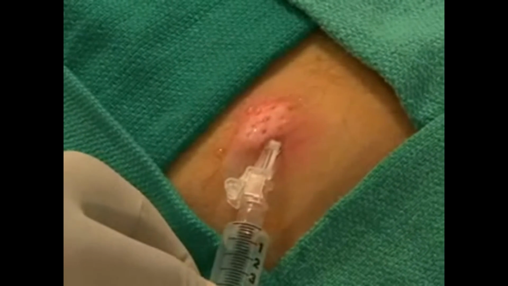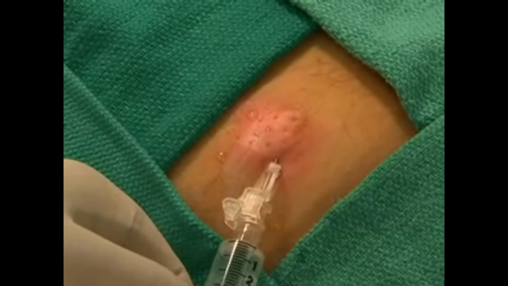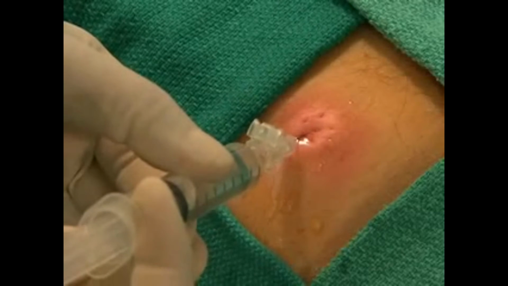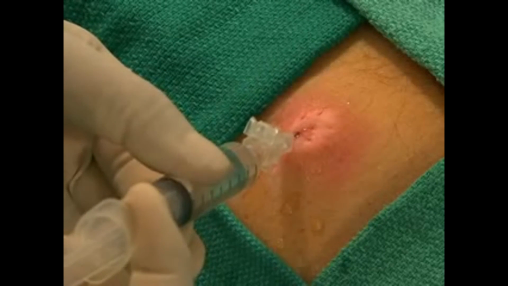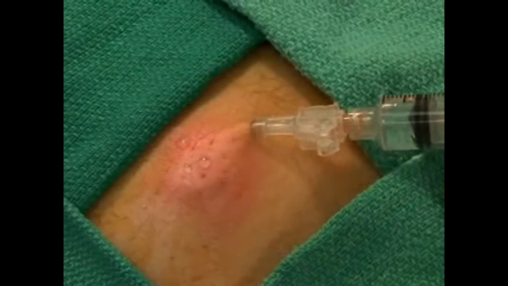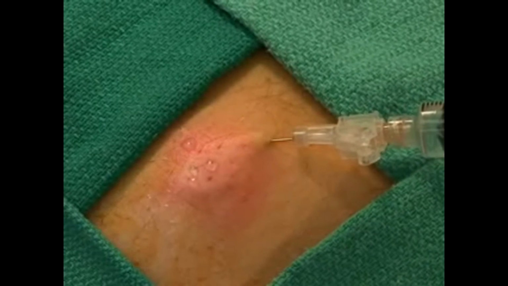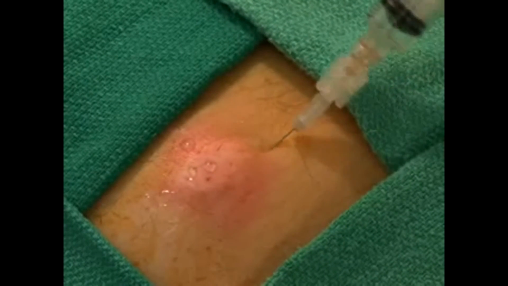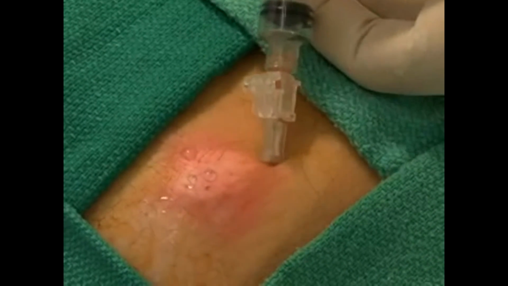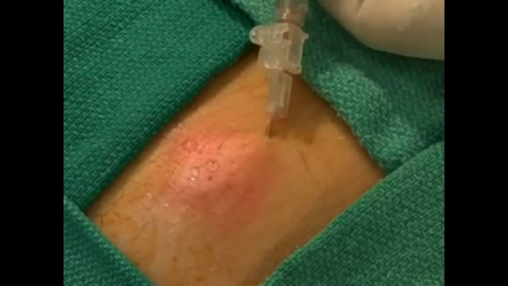You will note blanching of the tissue as the anesthetic spreads out. Continue with infiltration until you have covered an area over the top of the abscess large enough to anesthetize the area of incision. Some abscesses may require additional injections of anesthetic in a local field block pattern or moderate procedural sedation for additional patient comfort.